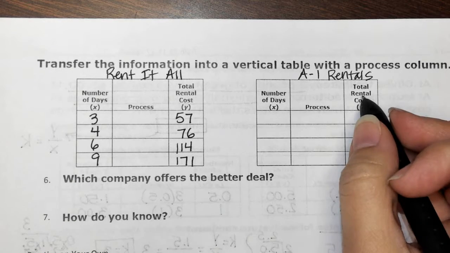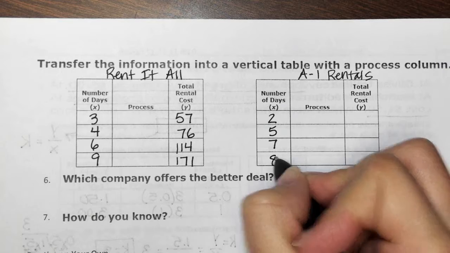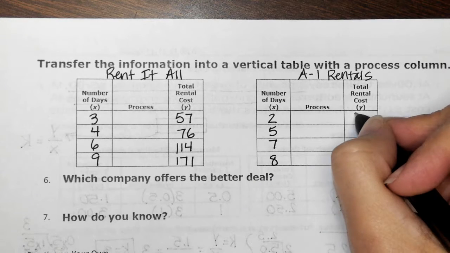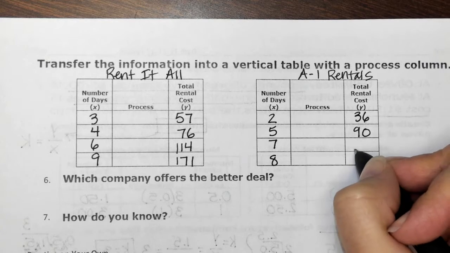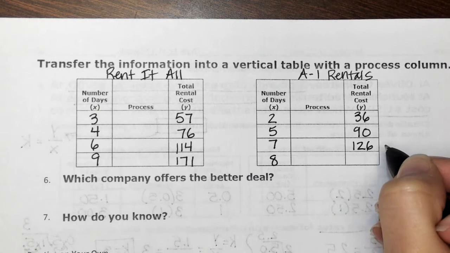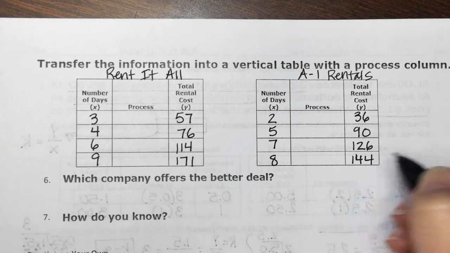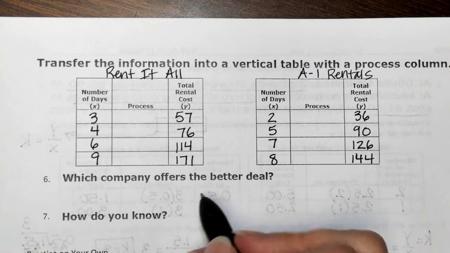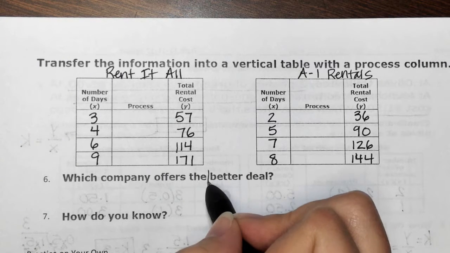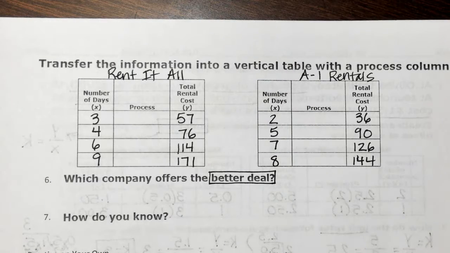Over here at A1 Rentals, the days were 2, 5, 7, and 8. And the corresponding costs were 36, 90, 126, and 144. Okay? They want to know which company offers the better deal. I'll give you a minute to make sure you've got all that.